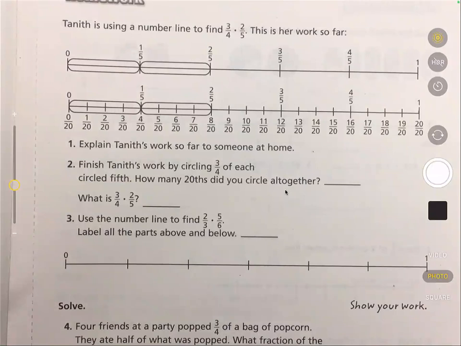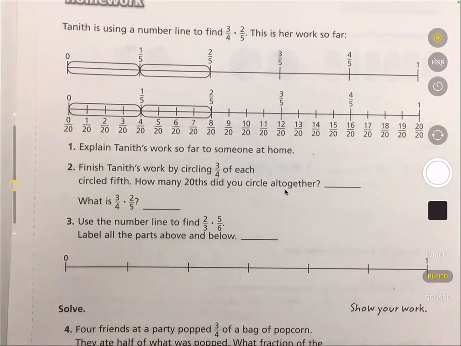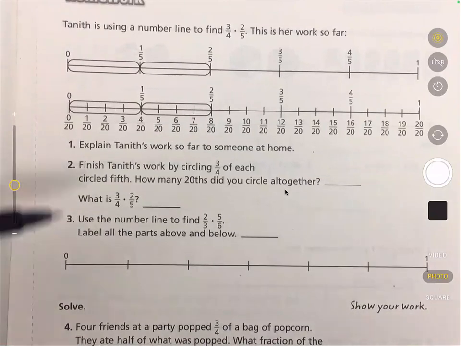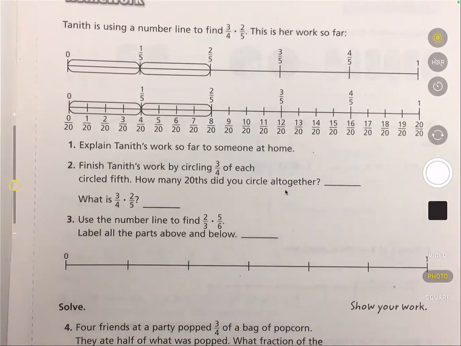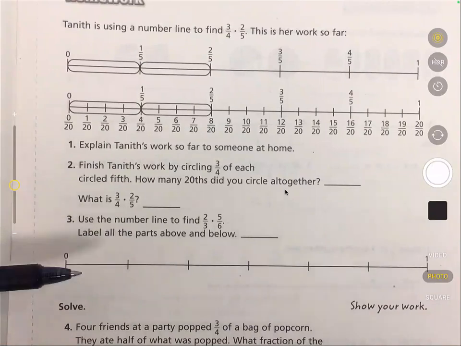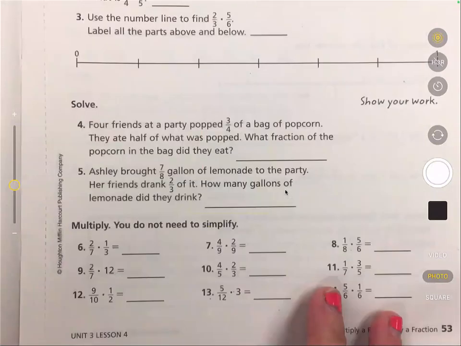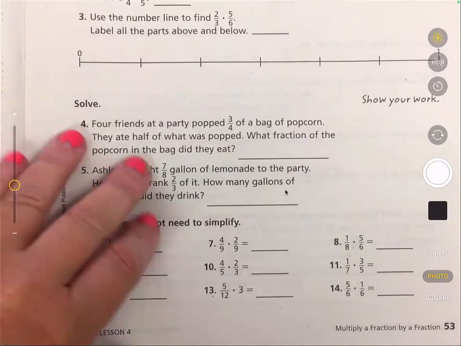It doesn't matter. Explain how you use these fraction bars to solve fraction multiplication. Then they want you to finish out her work and find the answers, okay? Down at number 3, you are using this number line to solve 2/3 times 5/6. We've got a couple word problems and then just some straight multiplying at the bottom, okay?